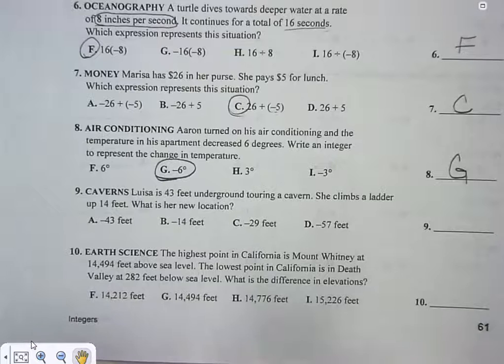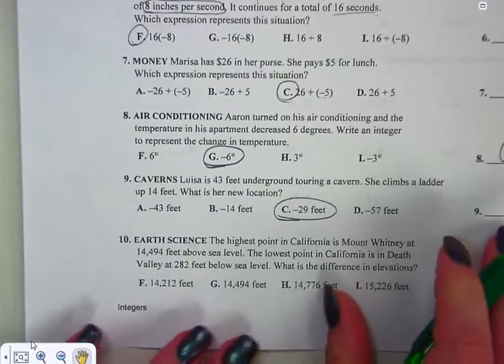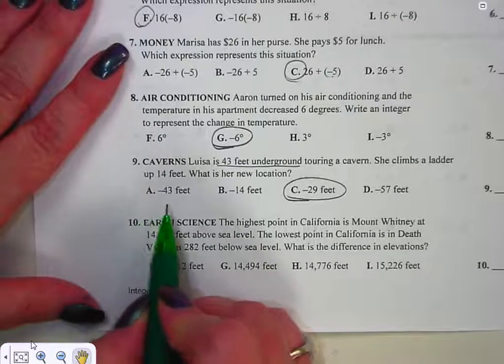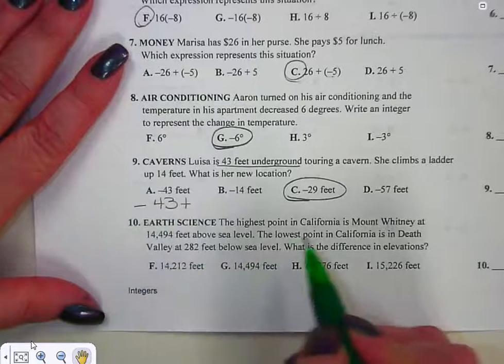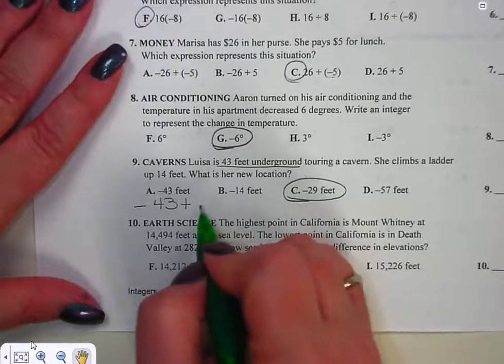Number 9, caverns. Louisa is 43 feet underground touring a cavern. She climbs a ladder up 14 feet. What is her new location? What do you think, Mason? C, -29 feet. What would that equation look like? So if we're going 43 feet underground, that is a positive or negative 43? -43. Plus, then she's going to go up a ladder 14 feet. Is that a positive or negative? Positive.